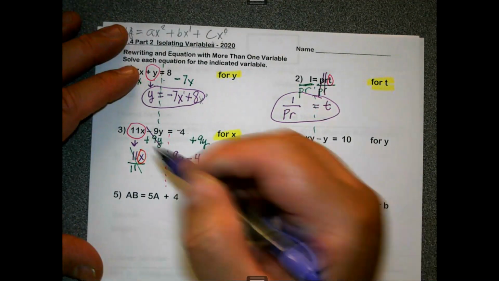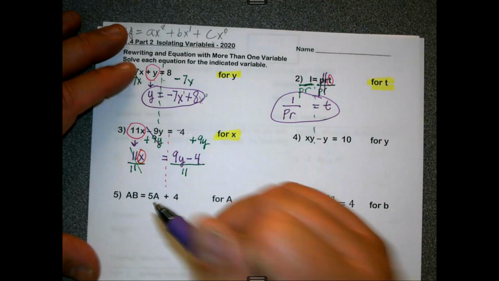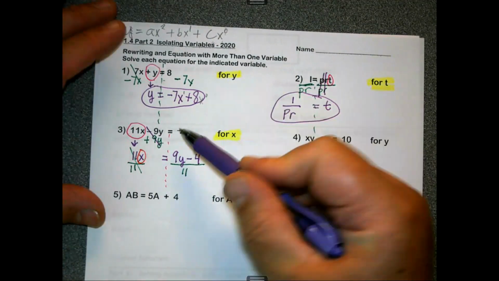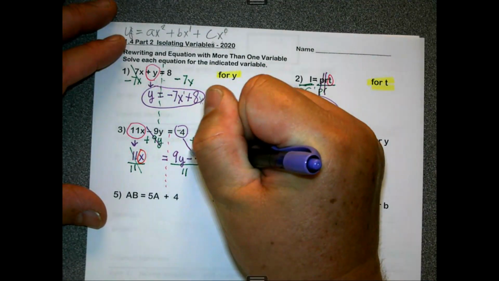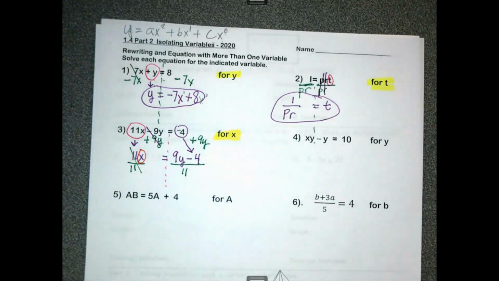Where did you get the 4? Oh, that's an 11. Yeah, I just brought it down. Dude, my eyesight sucks. No, this does get confusing.